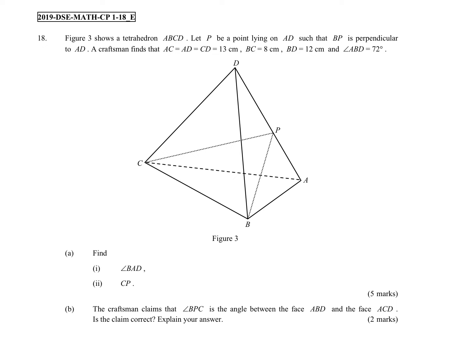So this video will be about a conventional question in paper 1 of DSE about application of trigonometry in three-dimensional problems. So in the figure we have a tetrahedron. Okay, so that would be a four-faced polyhedron.